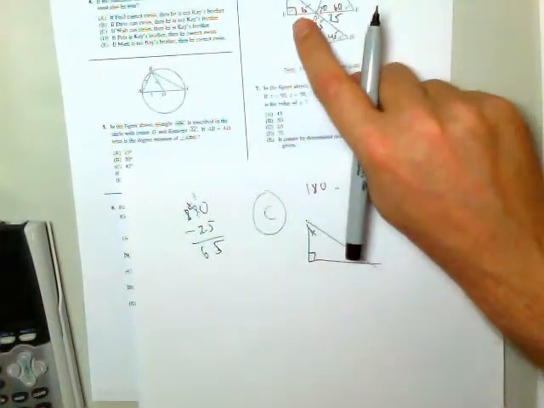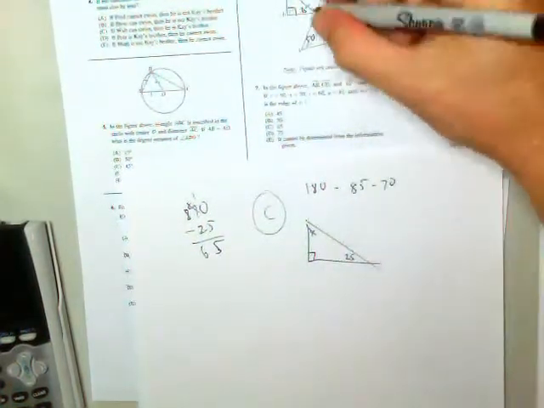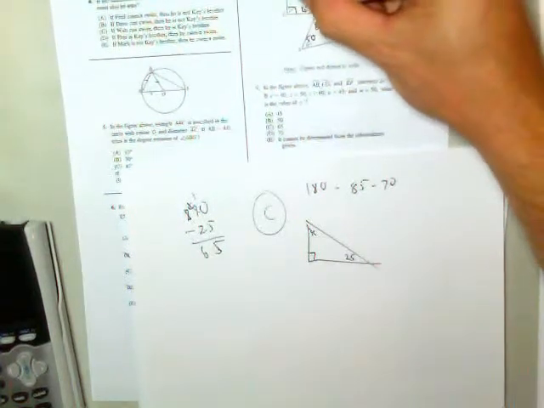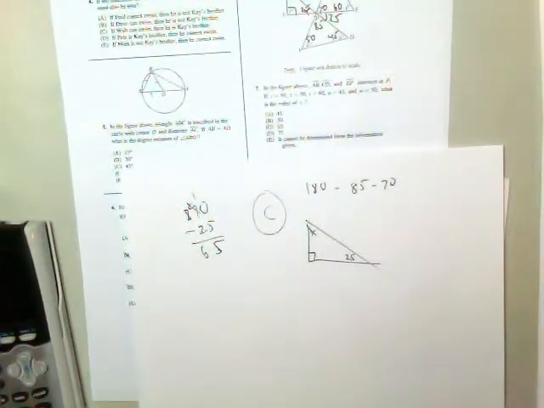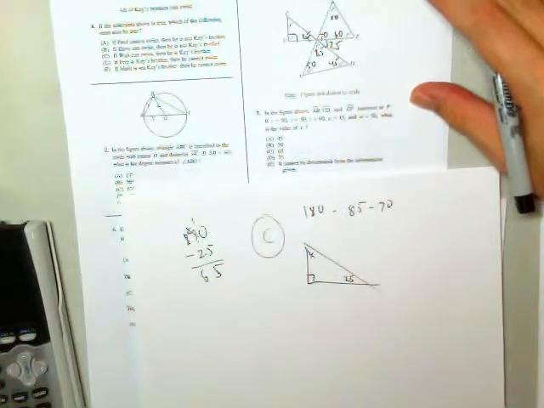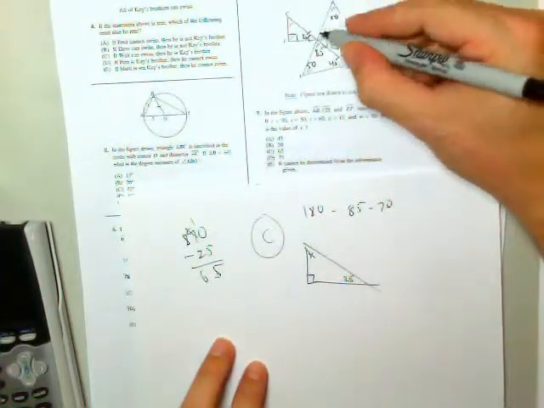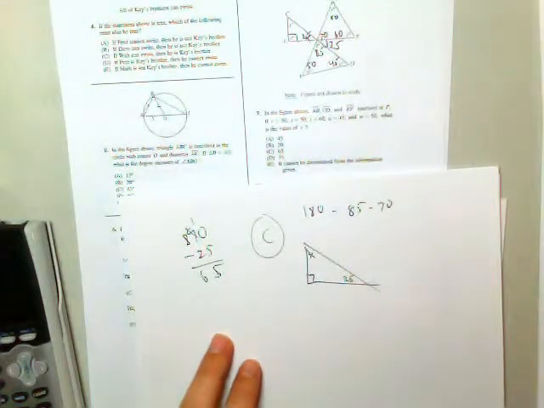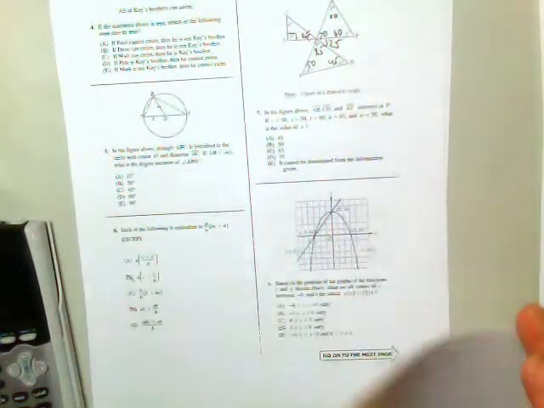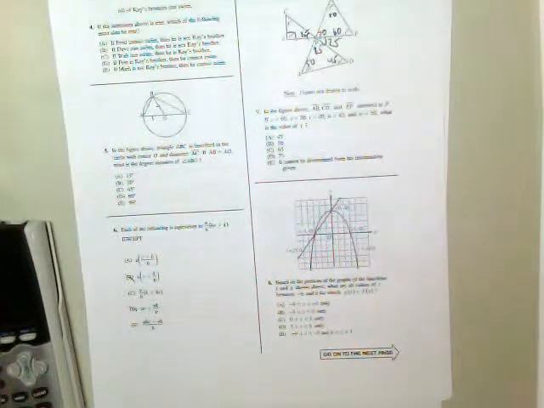I didn't have to find all the way around here because this is a vertical angle with that, so those two are equal. Basically, if they lie on a line, they equal 180. They have to give you 2 out of 3 for a question like that. So that one is C.